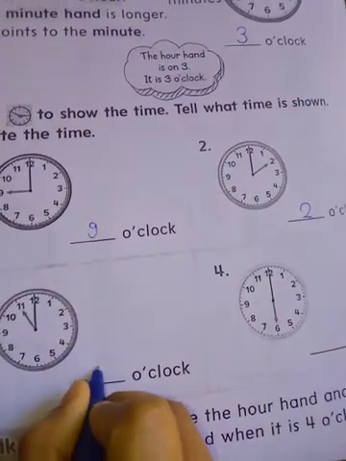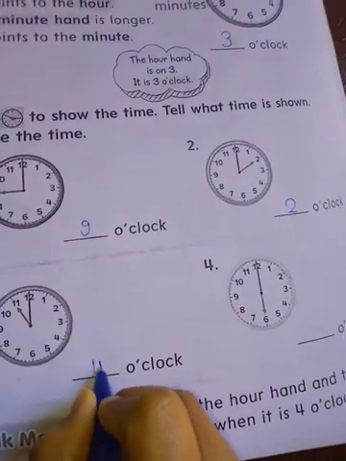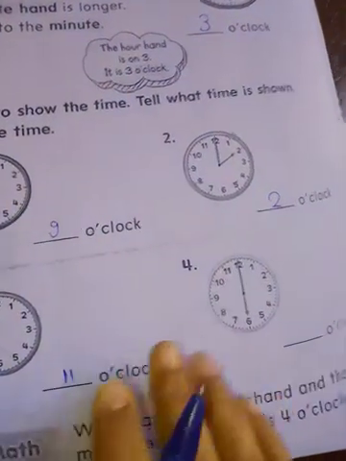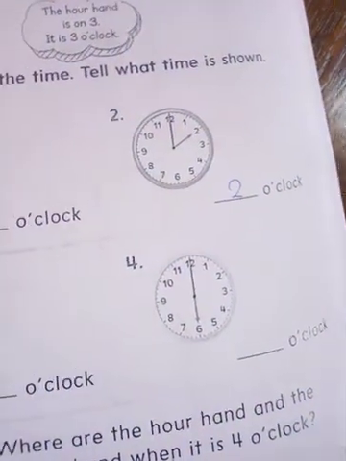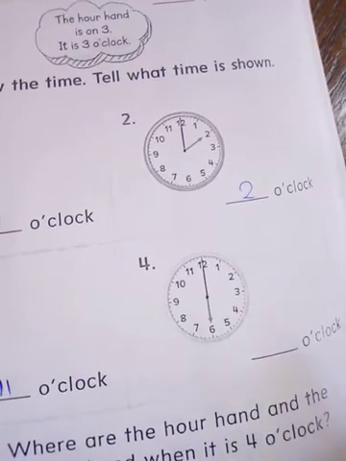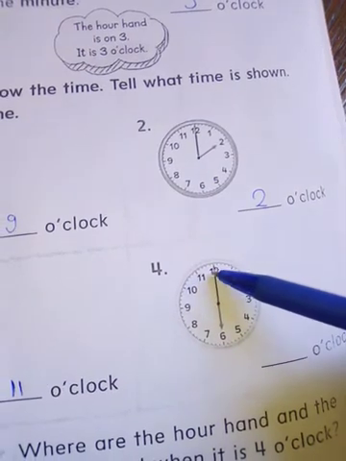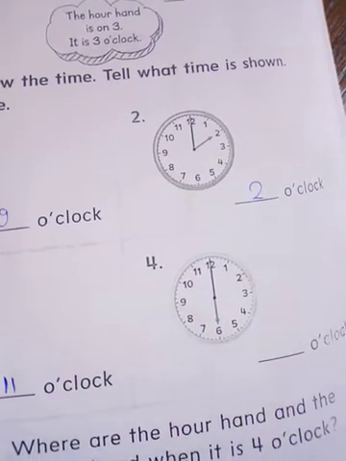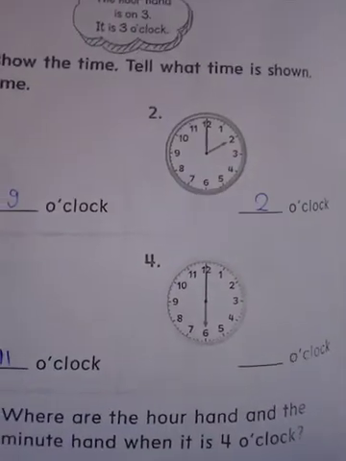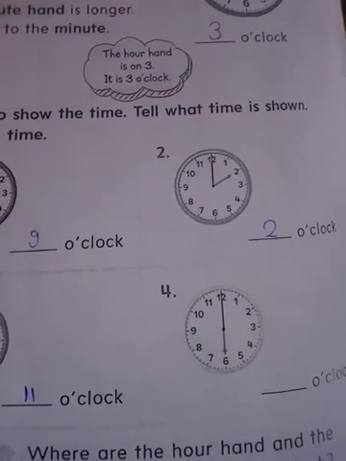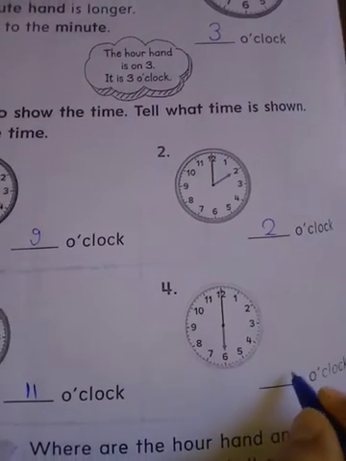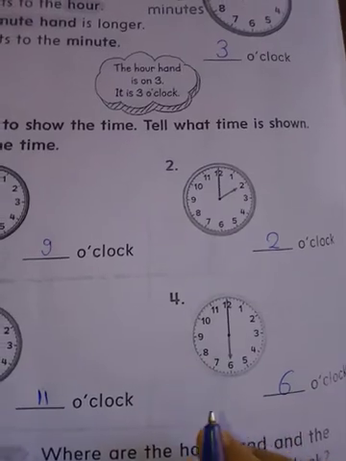So we'll draw here 11. Okay, number 4. The minute hand points at 12, the hour hand points at 6. So the clock will be 6 o'clock. So we'll draw here 6.